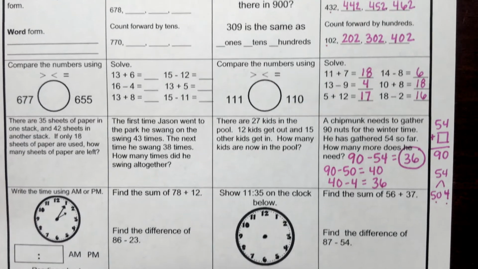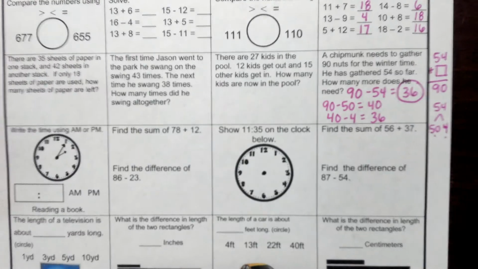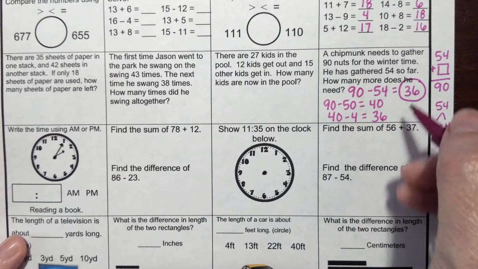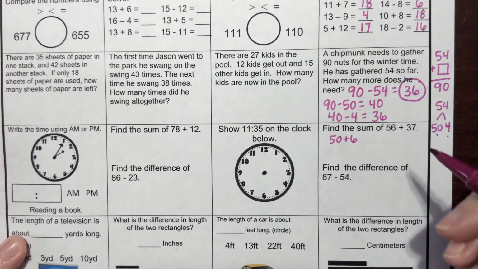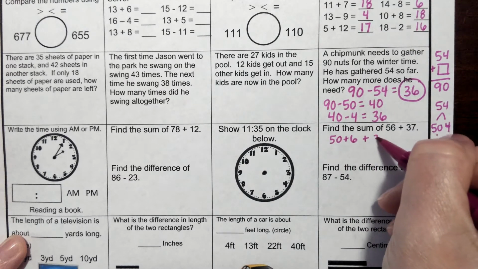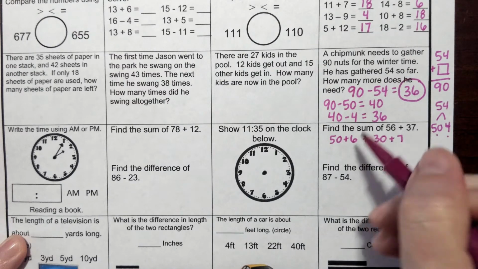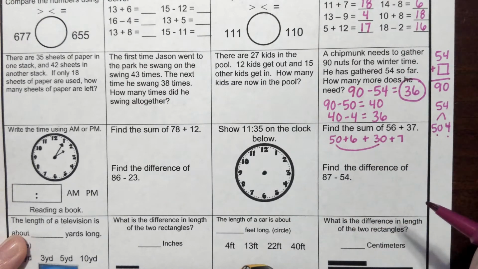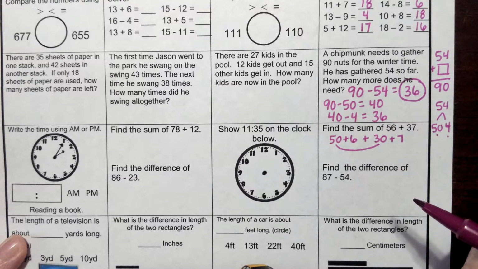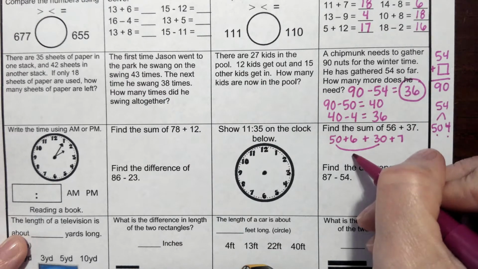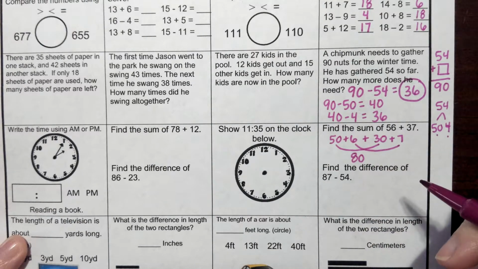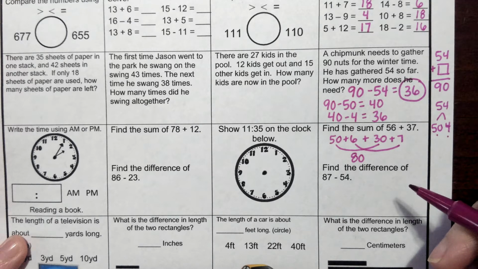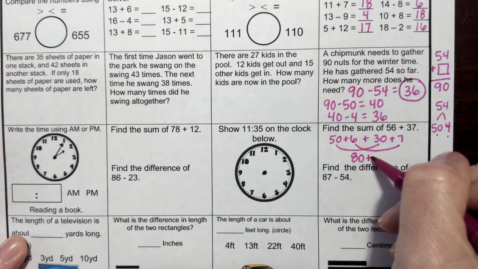All right, next, I need to find the sum of 56 plus 37. And I know that 56 is really a 50 and a 6. I know that 37 is really a 30 and a 7. So I'm going to begin by adding the tens. And if 5 plus 3 is 8, 50 plus 30 is 80. Now I need to add the ones. And I have 6 plus 7. And I know the double, 6 plus 6 is 12. So one more, 6 plus 7 would be 13.